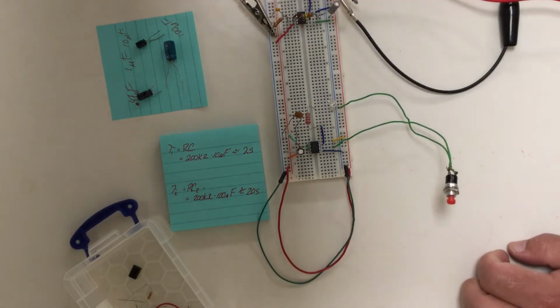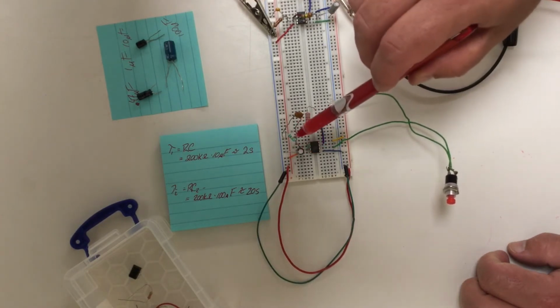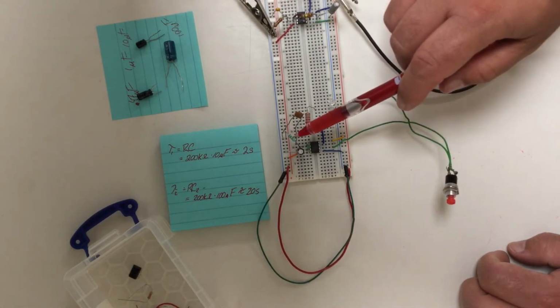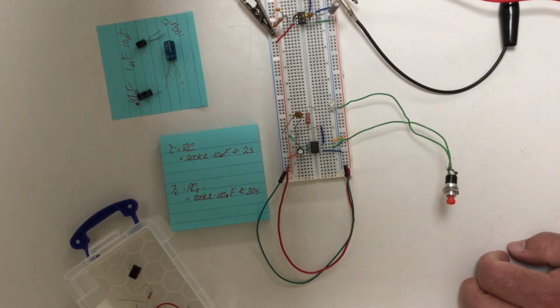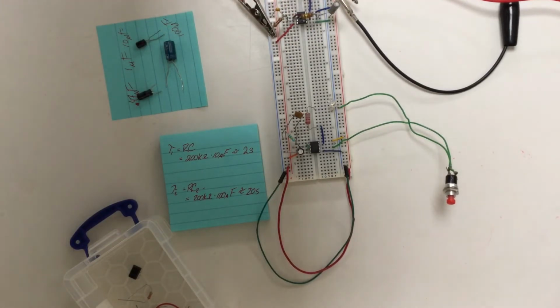Now the time is set up based on these two little units here, our capacitor and our resistor. Here I've got a 200K resistor, approximately, and a 10 microfarad capacitor. And when we do the math out on that, that gives us roughly a 2-second time.